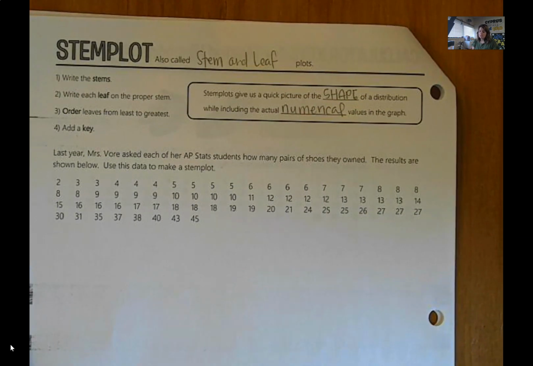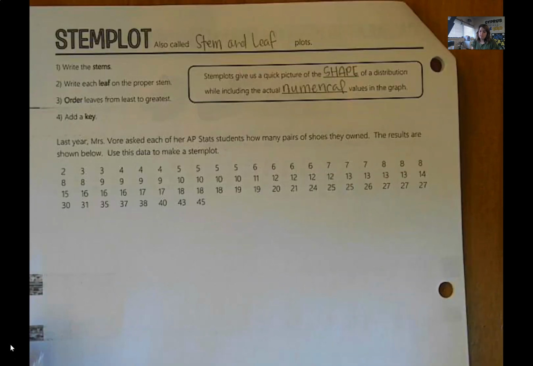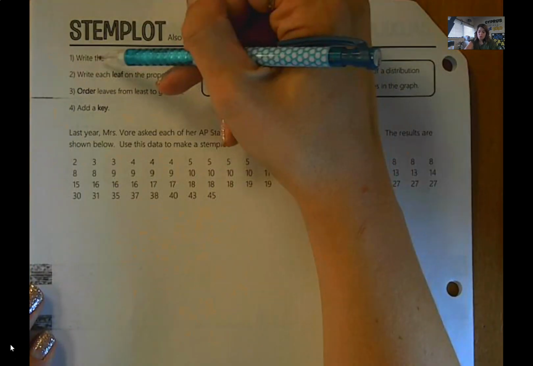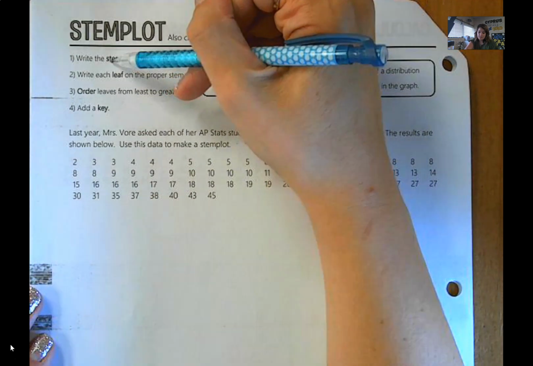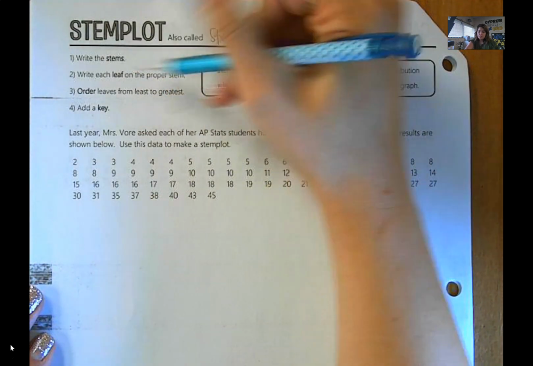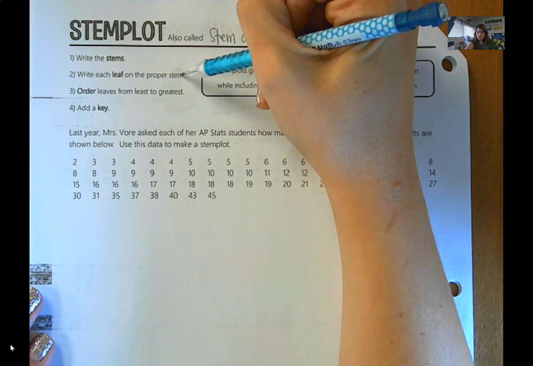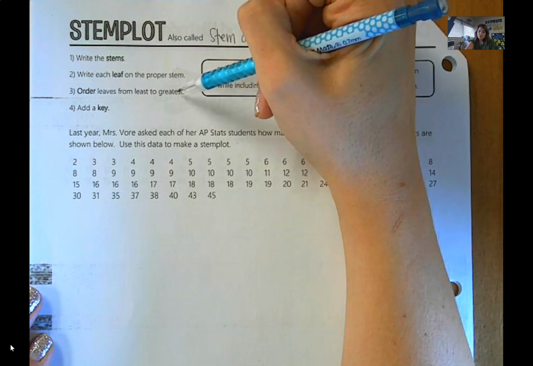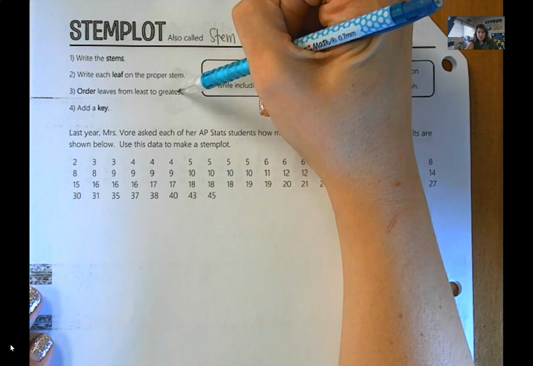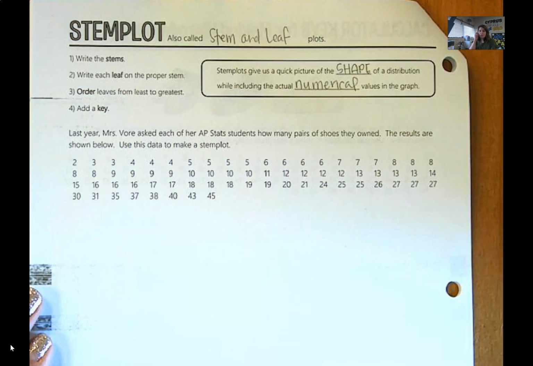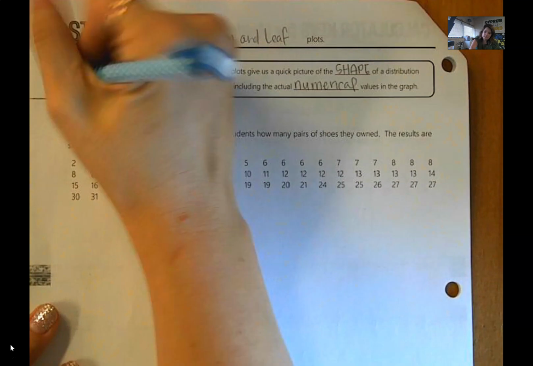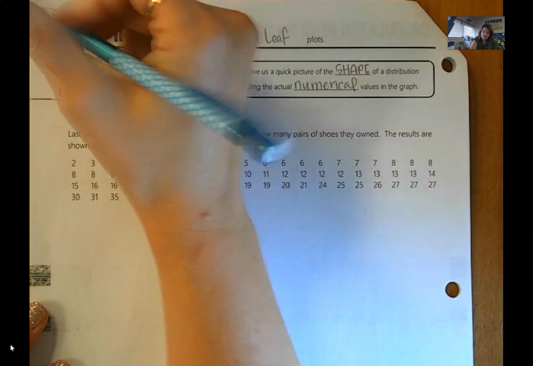So there are some steps that we need to follow when we make a stem plot. So step number one is we need to write the stems. Step number two, you write each leaf on the proper stem. And then step number three, you order from least to greatest. So actually, I would say that whenever you get a data set, you should just order the data set first.